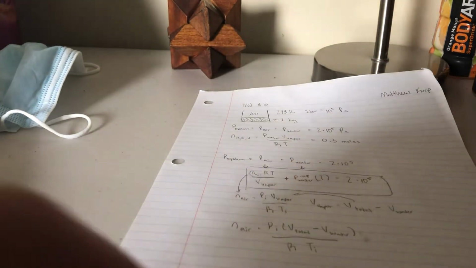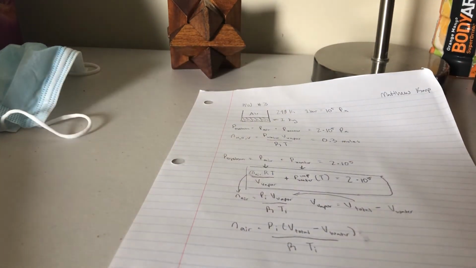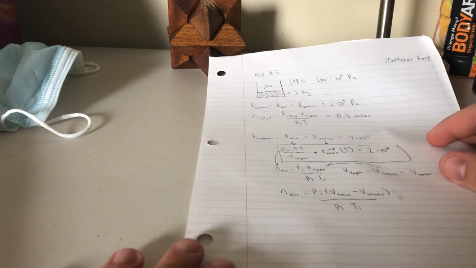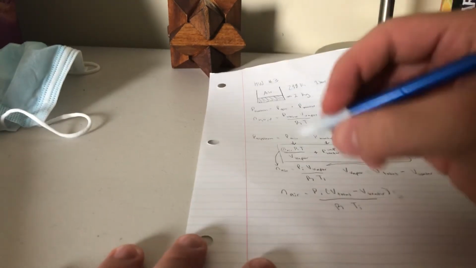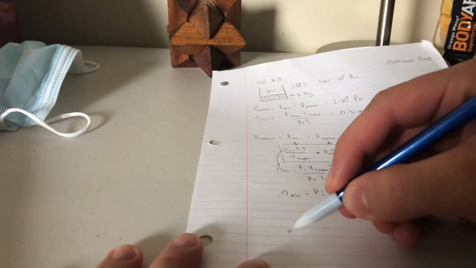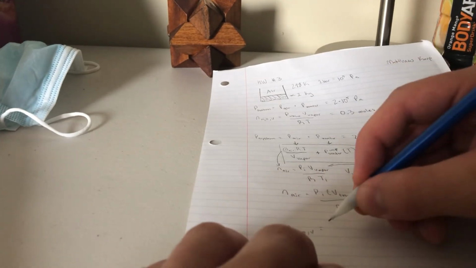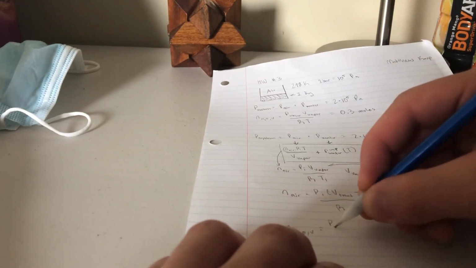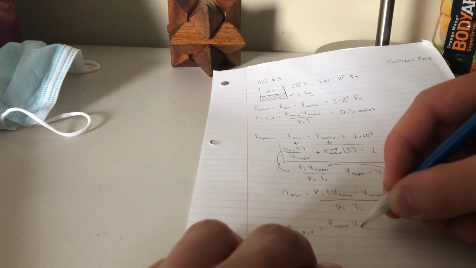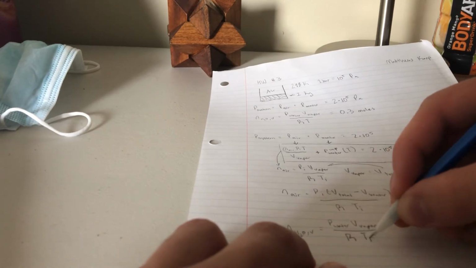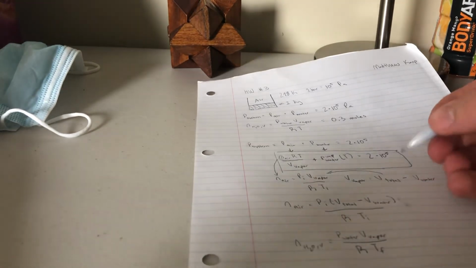So next we need to come up with an equation for the number of moles of water vapor at the end. And we set up a similar equation to this one right here, but we just do it for the number of moles of water vapor. And so that's just going to be equal to our PV equals nRT again. So the pressure of the water times the volume of our vapor over R times T final, because we're ending with 0.3 moles.